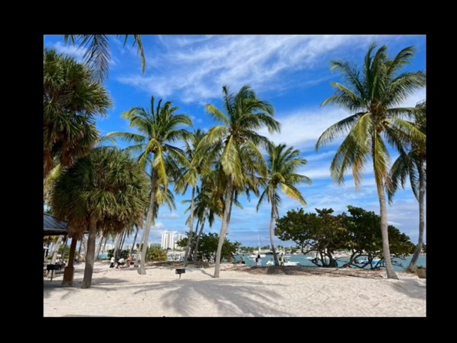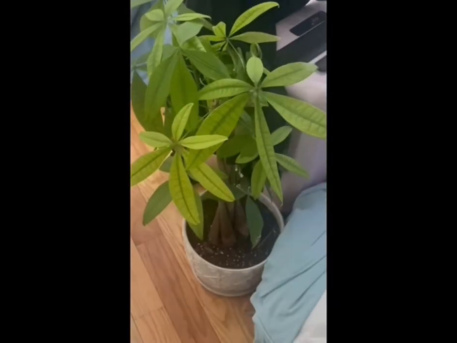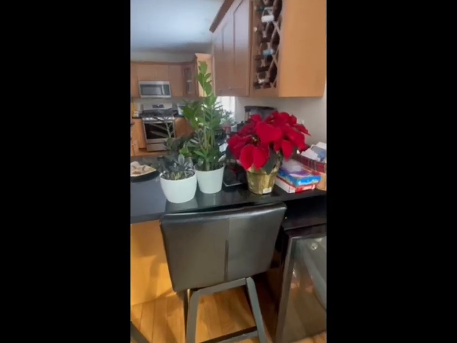Autotrophs are organisms that make their own food. This is an autotroph, so is this one too, and so are these.